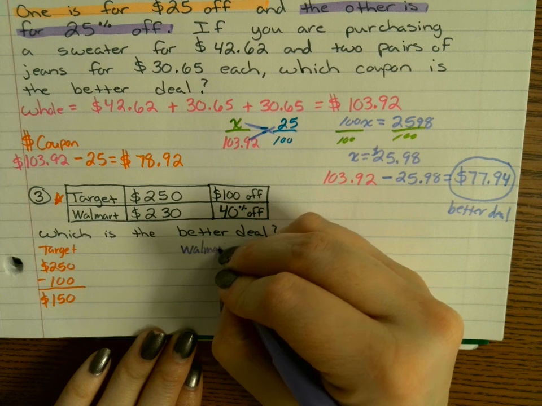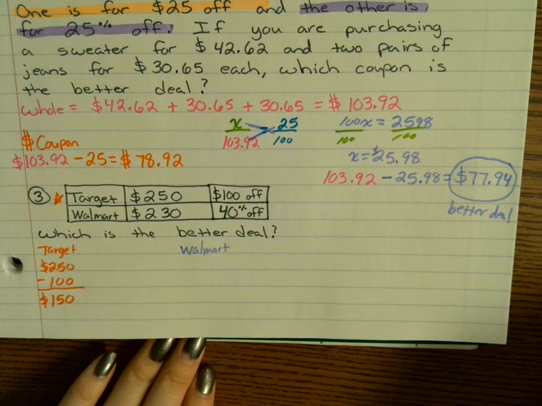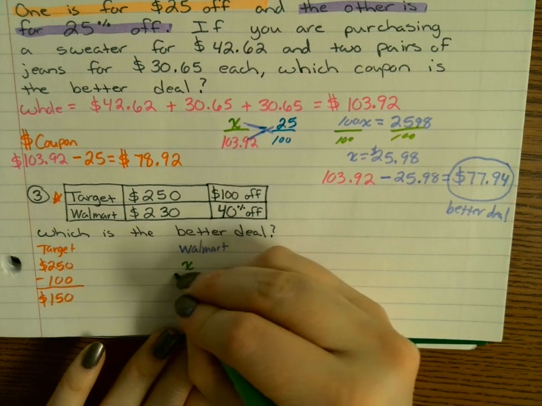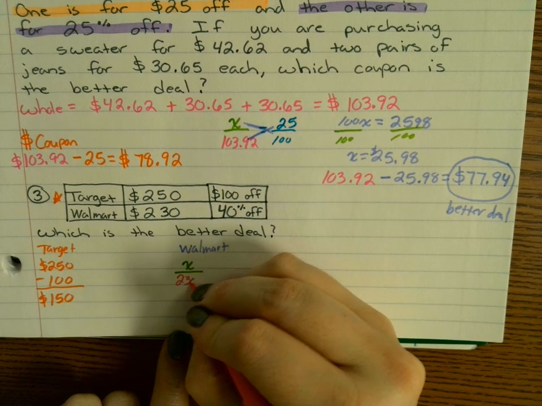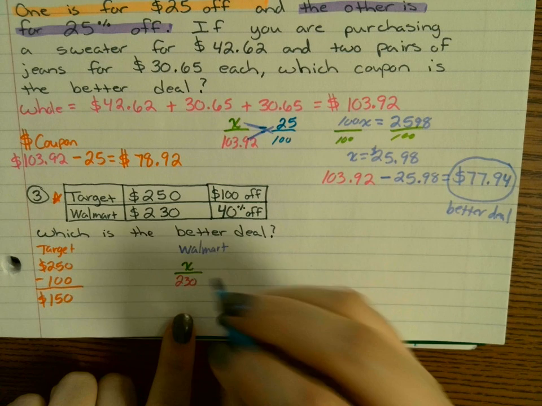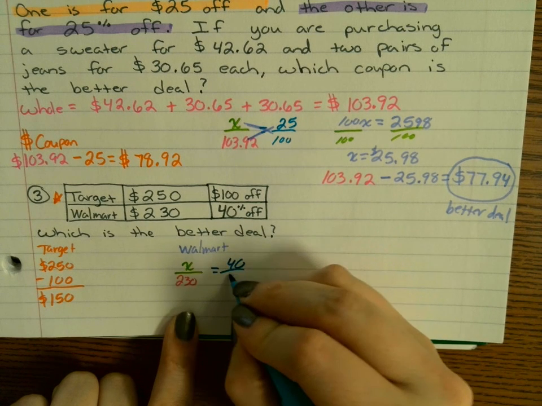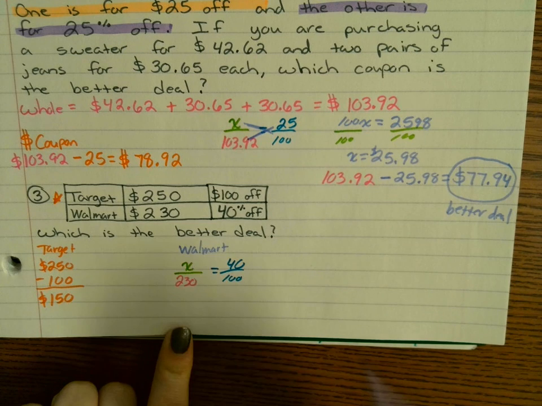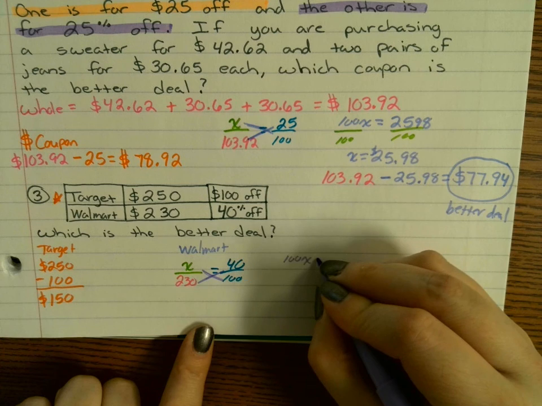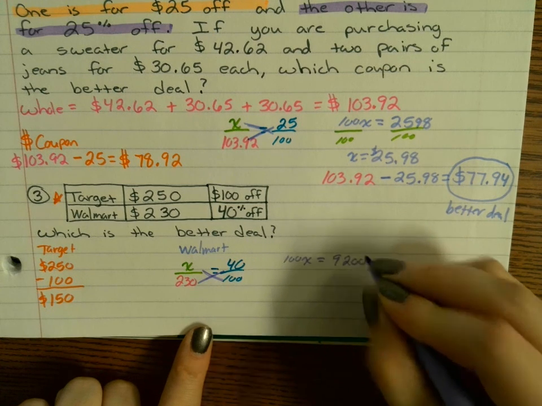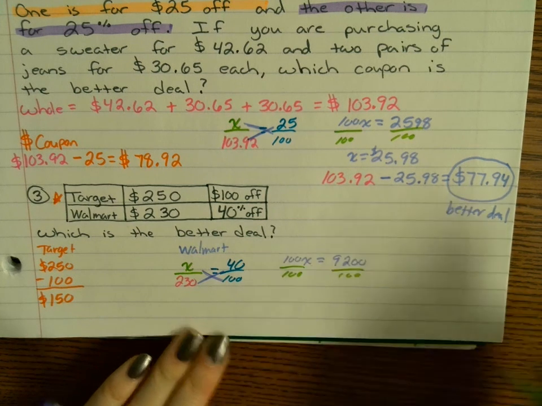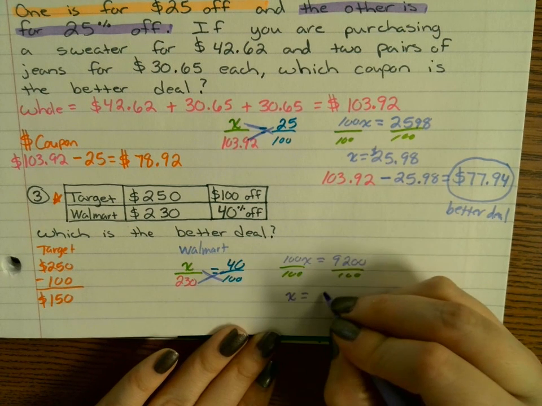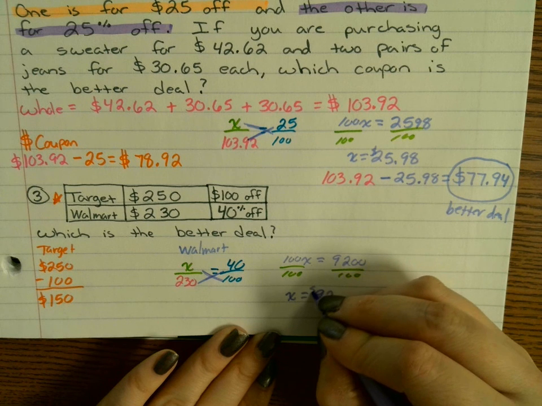At Walmart, I have to set it up as a proportion. I'm going to do x over the whole, which was 230 in this case, and it's going to be equal to my percentage, which was 40 over 100. We're going to do our cross product. That's going to give us 100x is equal to 9,200. We'll divide both sides by 100, and I'll find out that it's $92 off.